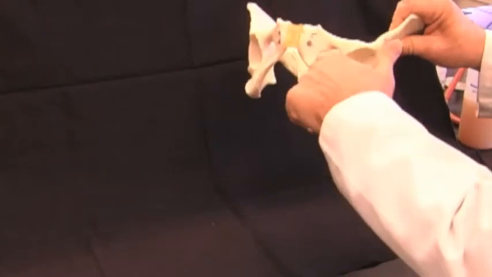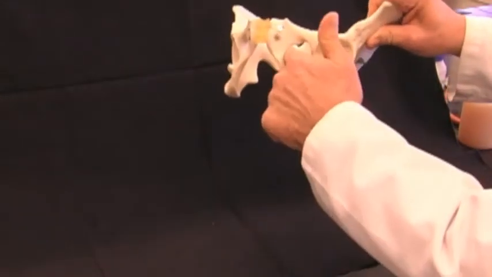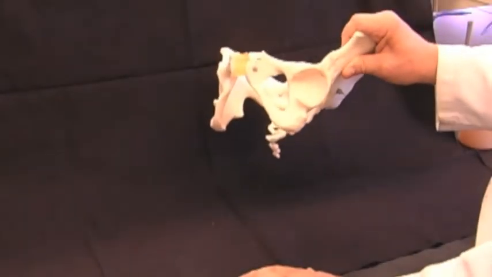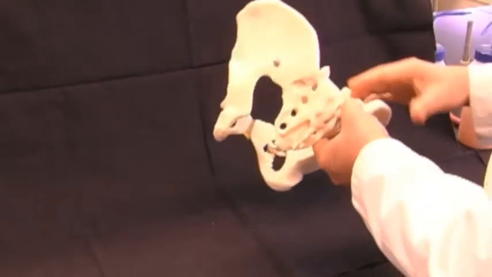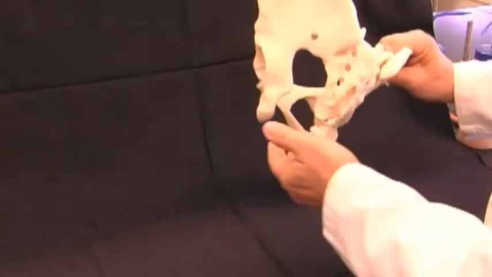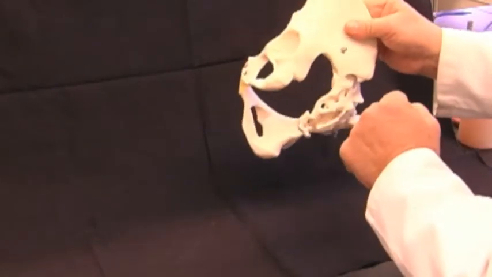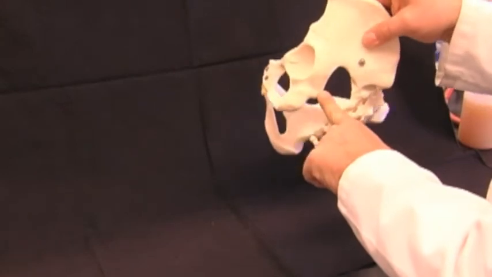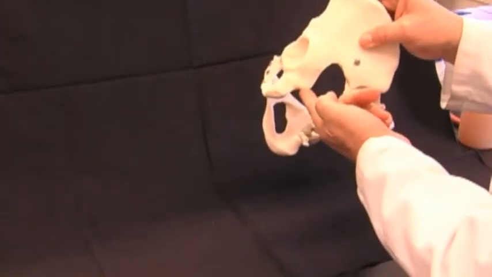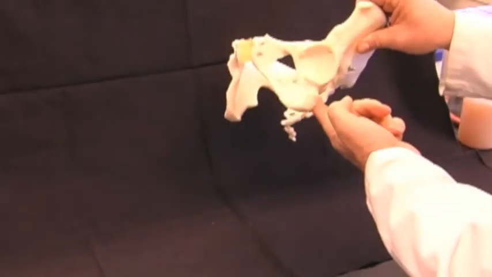Through the front, we see a distinct large opening. This is referred to as the obturator foramen. We have also a final spine which comes off the ischium here, and this is referred to as the ischial spine.